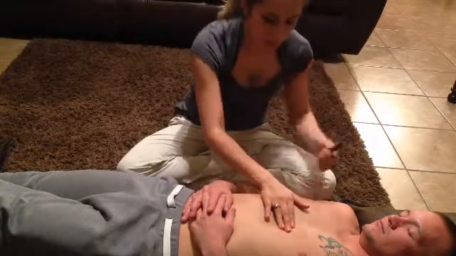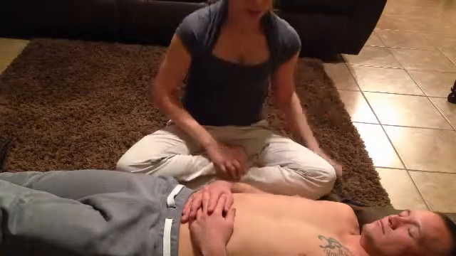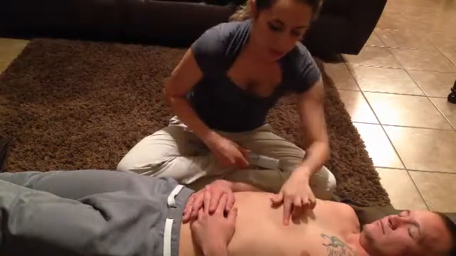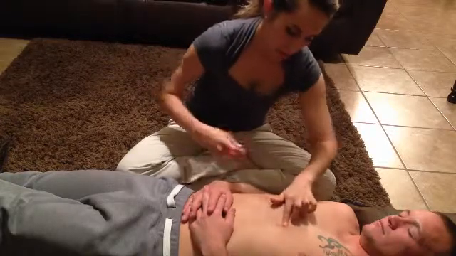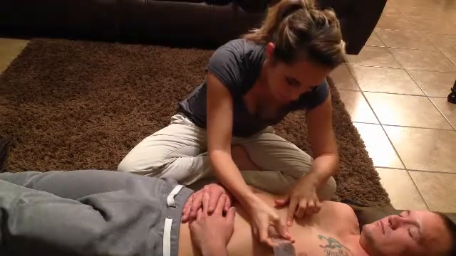Okay, and when you feel that, you want to go ahead and make a little marking there. And then you want to measure that from where the sternal border is, which is about there. And that's about a centimeter and a half.